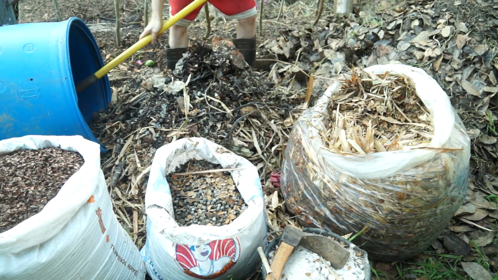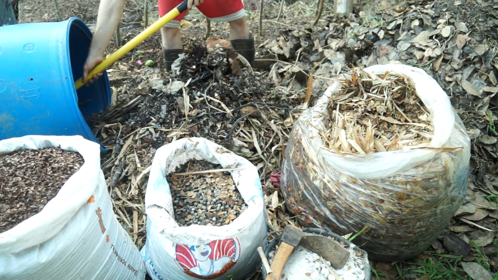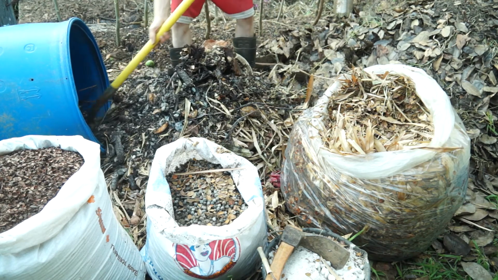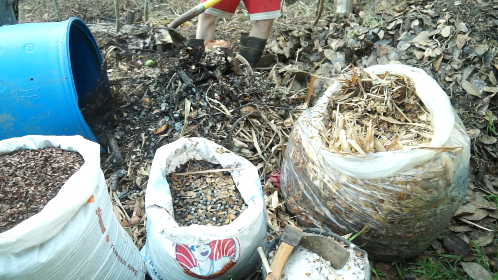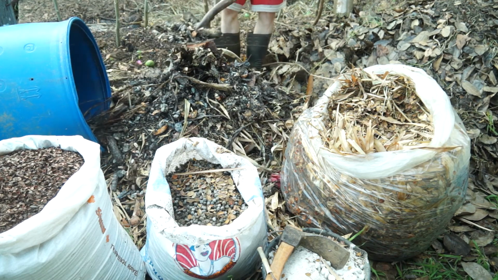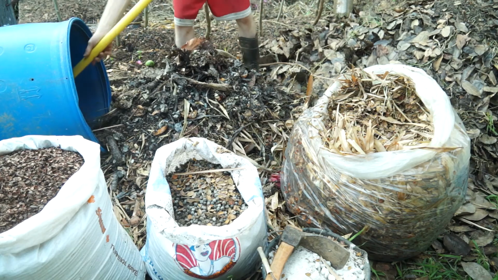Most manures require time to mature before you can use them, and it will be matured within the compost pile. But you can also mature it without a compost pile. Just pile it up and treat it like a regular pile.